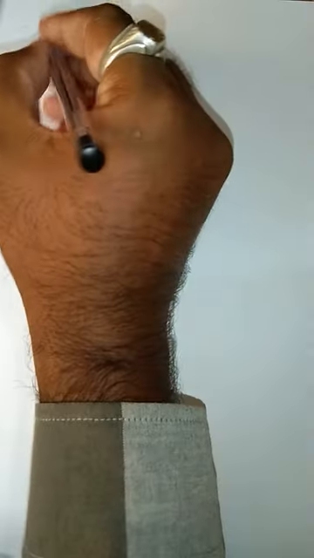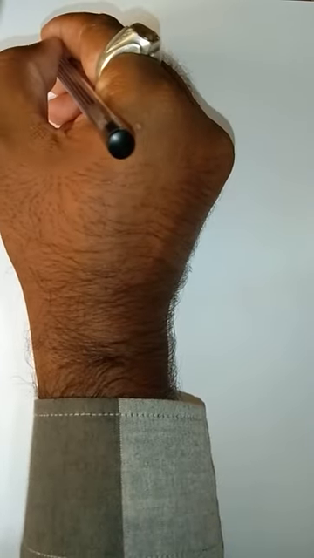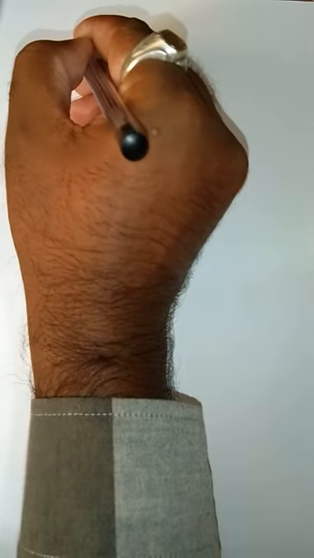And now we shall see one problem which was asked in the GATE examination in the year 2013.